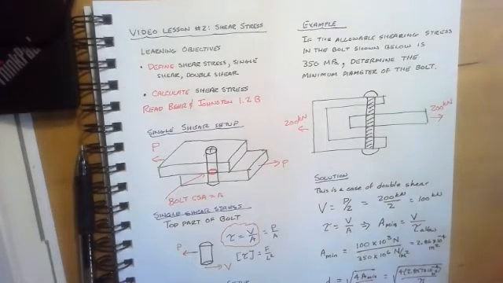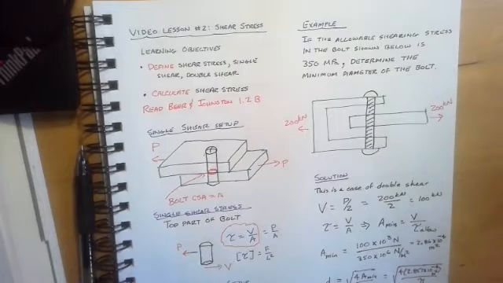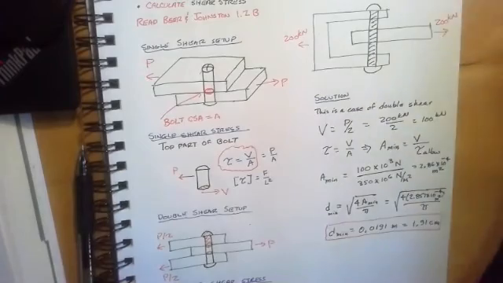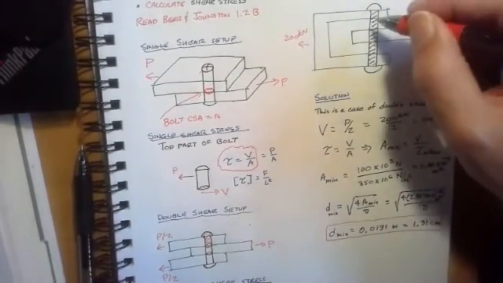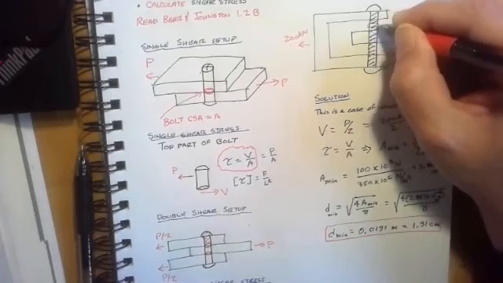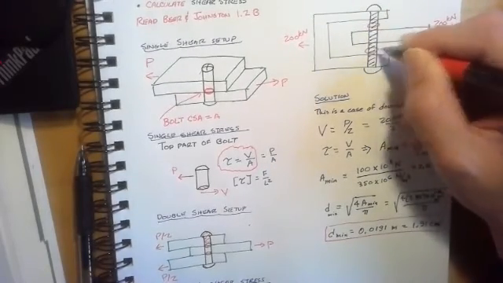What is the smallest diameter of bolt that we could use and this configuration perform as intended? So this is actually a case of double shear. And we would know that because we would have two shear planes through the bolt. We're going to have one shear plane through here, and we're going to have another shear plane through here.